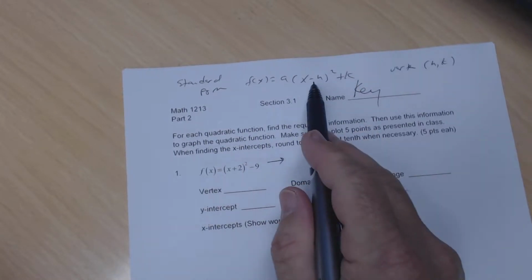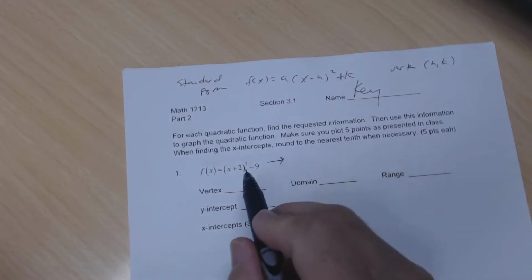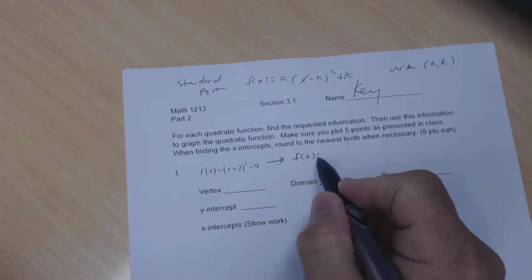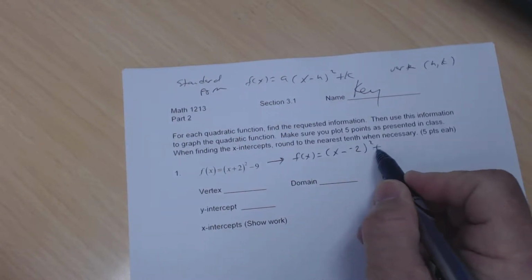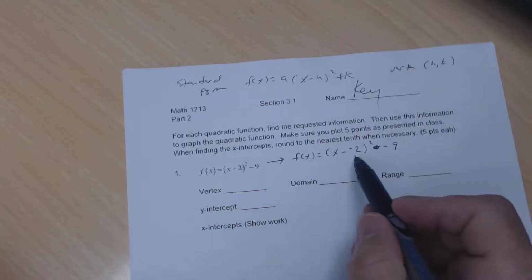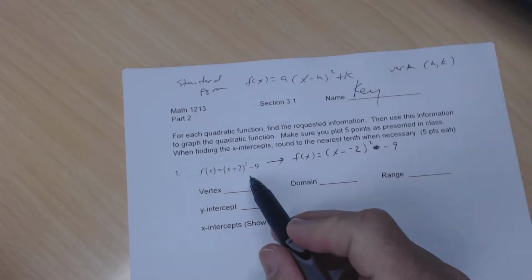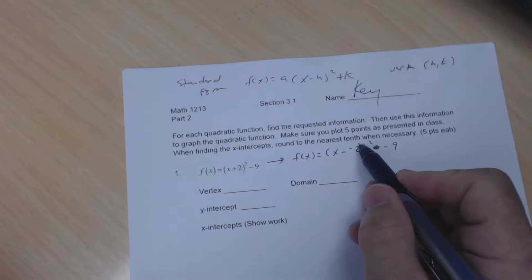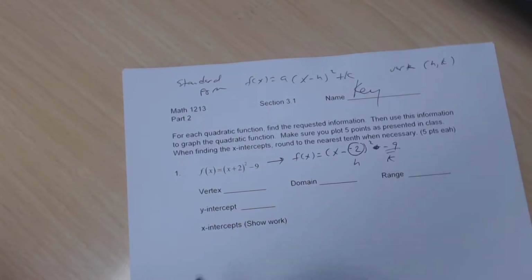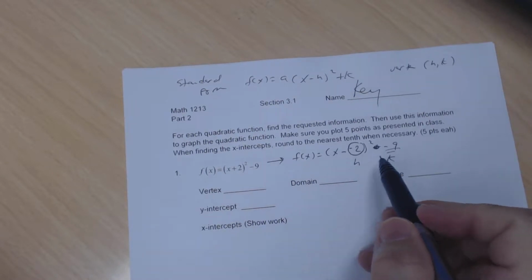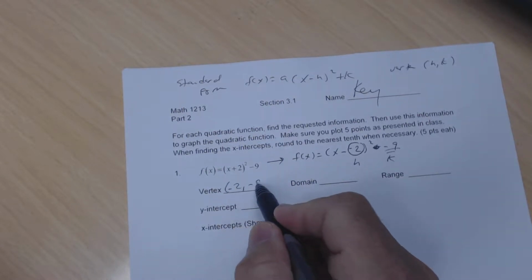So remember, it's got to look like this, x minus h. So you may want to rewrite it like this to help you. So it's x minus a negative 2, squared, minus 9. So x minus a negative 2, remember, is the same thing as x plus 2. So h is this negative 2. So this is your h, and this is your k. So the vertex is negative 2, negative 9.